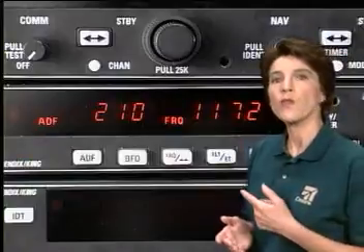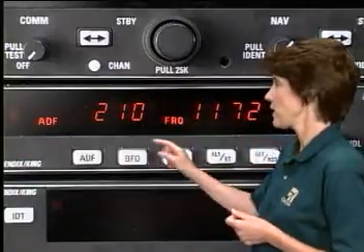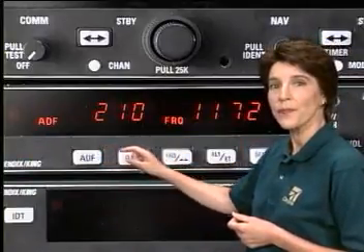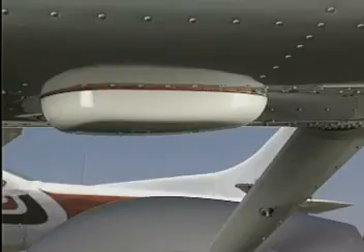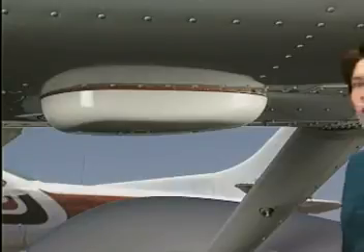So let's skip to the far left end of the row where you'll find the ADF switch. The ADF actually has two antennas. In the case of your Skyhawk, two functions combined in one antenna. One is used for direction finding and the other for regular AM radio reception. When the direction finding antenna does its job, it's sometimes hard to hear the station identification signals.